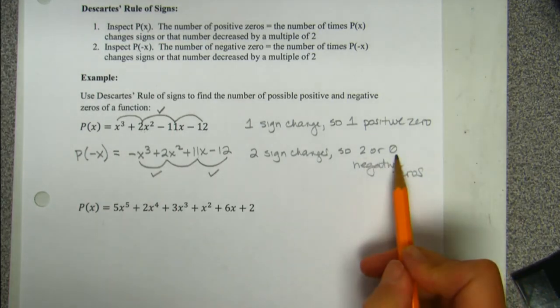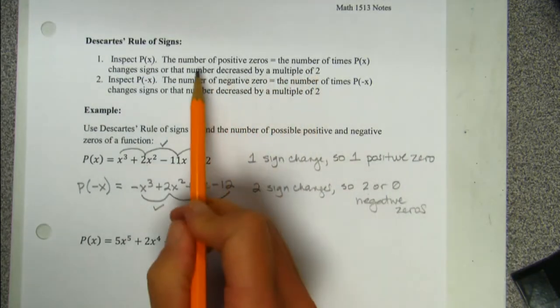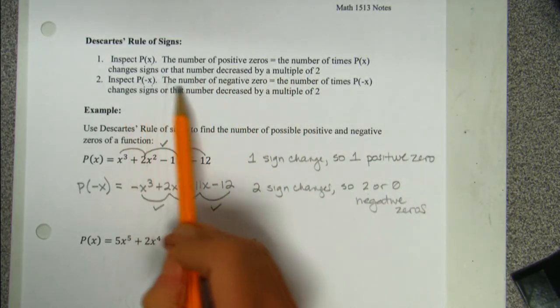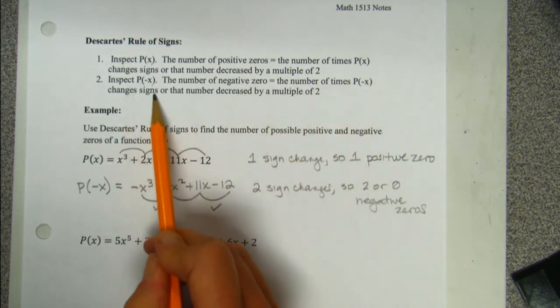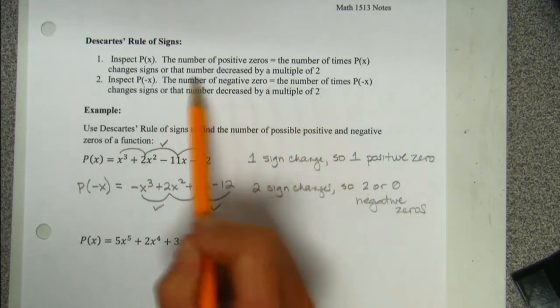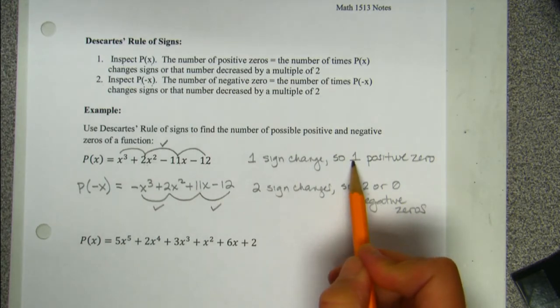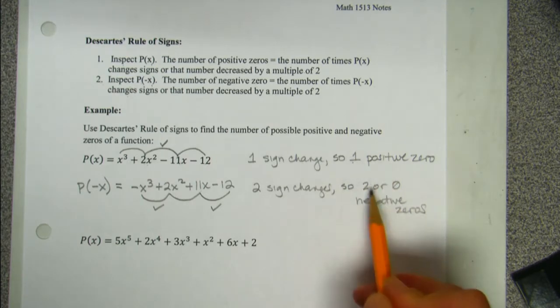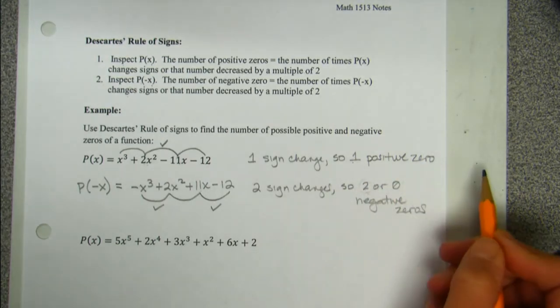Why am I saying 2 or none of the negative zeros? Because up here it says, inspect p of negative x, the number of negative zeros is the number of times p of x changes signs or that number decreased by a multiple of 2. Same goes for the positive ones. But if I subtracted 2 from this, I would get a negative number of zeros, and we can't have that. So if you get 2 or larger, you need to subtract 2 for those possibilities.